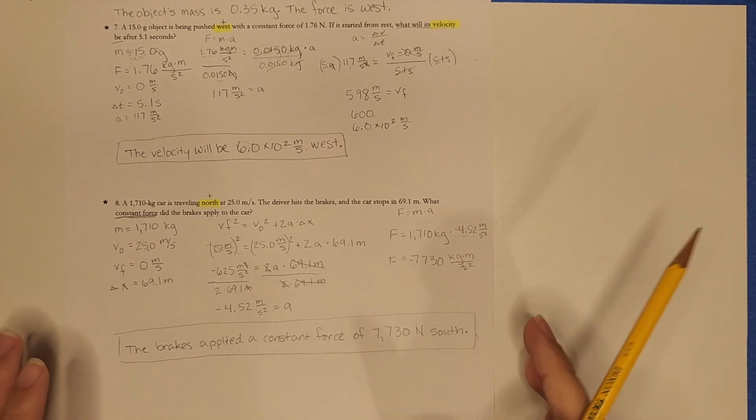So that is question 8. Now let's look at question 9. A 560 gram object is at rest if a constant force of 2.1 newtons west is applied. What will be its displacement after 9.6 seconds?